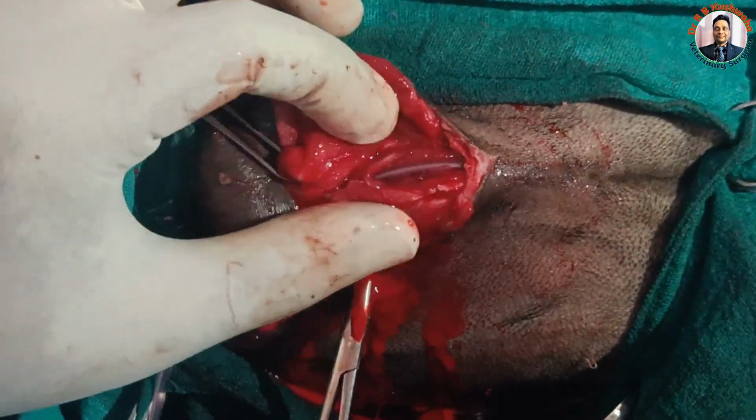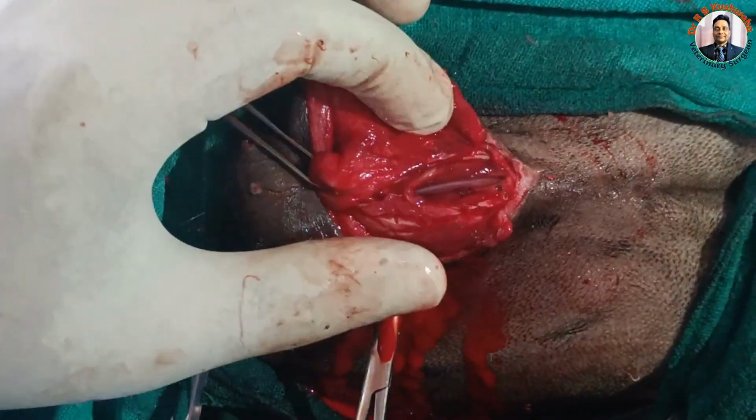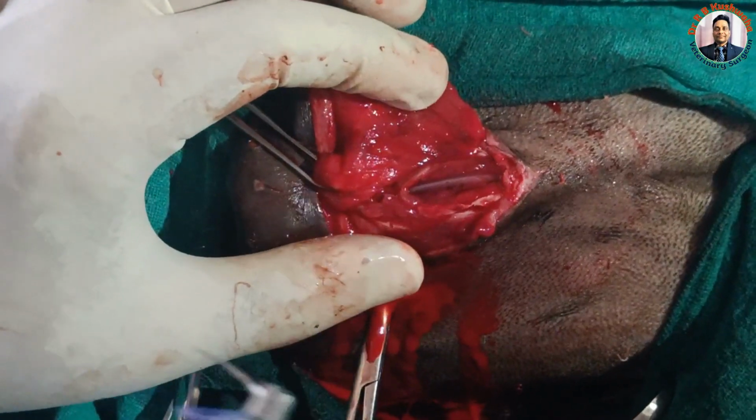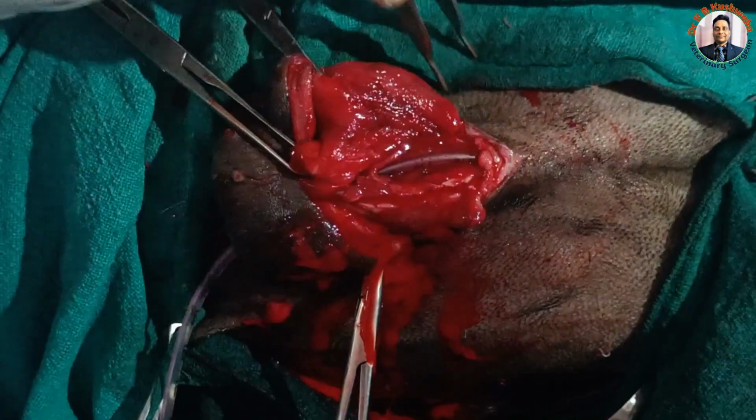So give the 2-0 polyglactin. It's better to start from the caudal side. So first here.